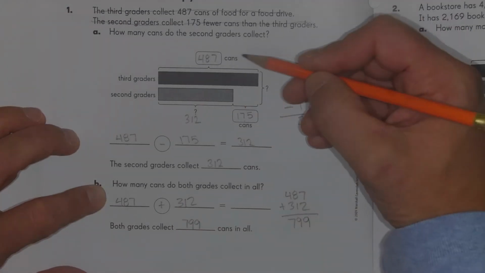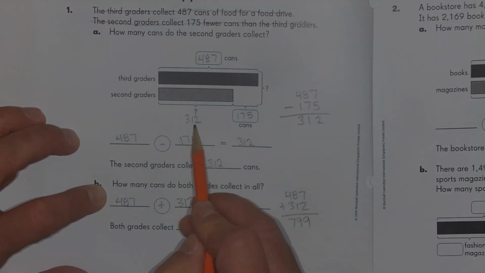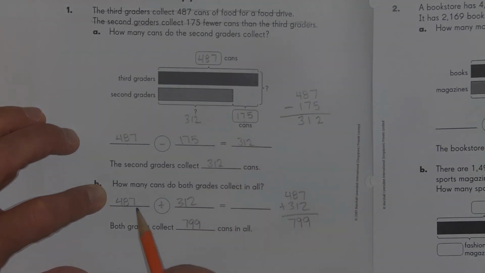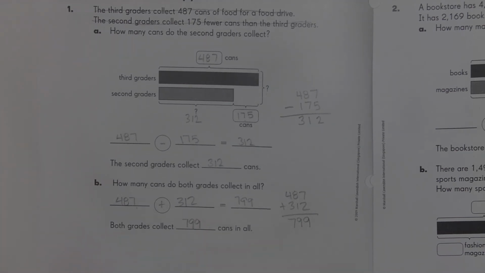I know the third graders collected 487 cans, and I wrote in the 312 for how many the second grade collected in my bar model above. So I know if I add these two together, I will get this answer. 487 plus 312 equals 799. And I wrote them vertically over here, and I just put my answer into this sentence. My 799 goes here. So don't be afraid to watch this more than once or rewind so you can get a good idea of why I did what I did if you're not certain.